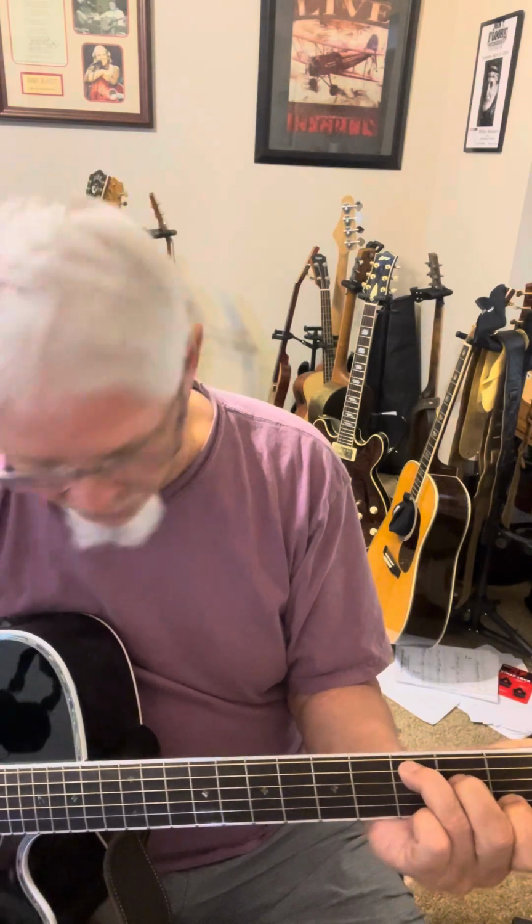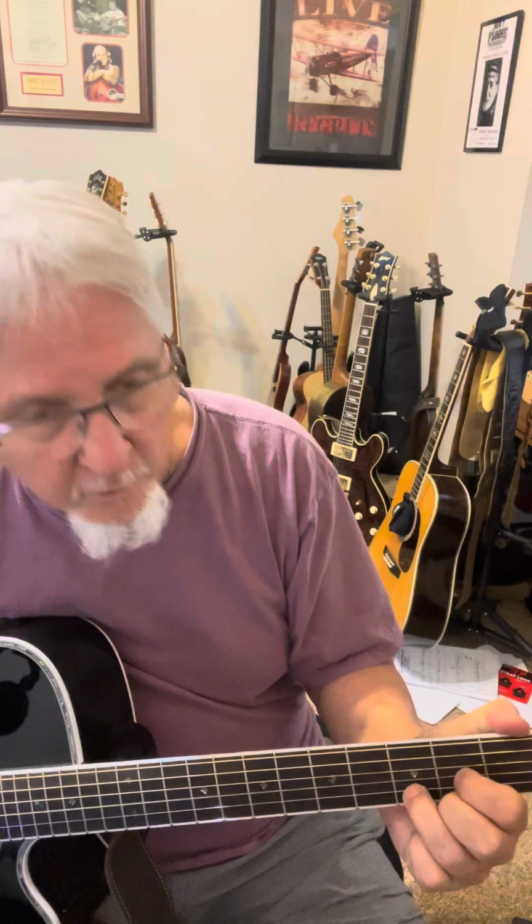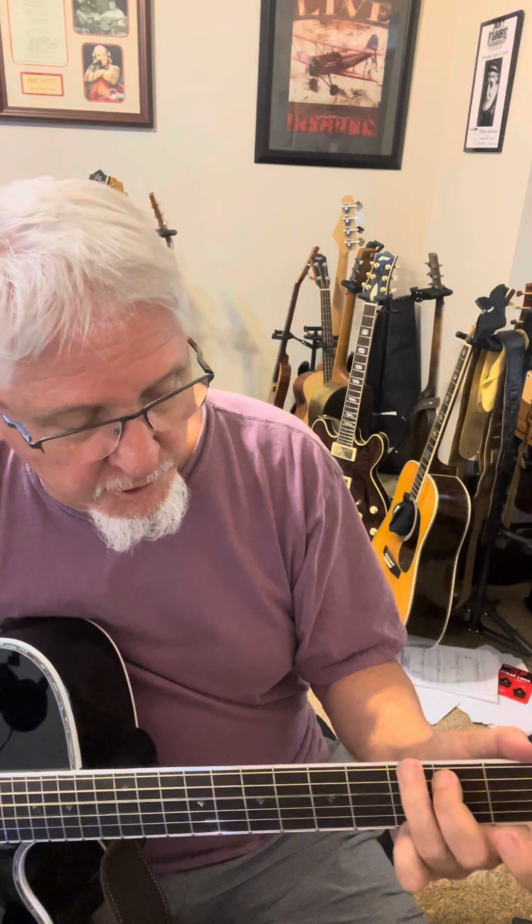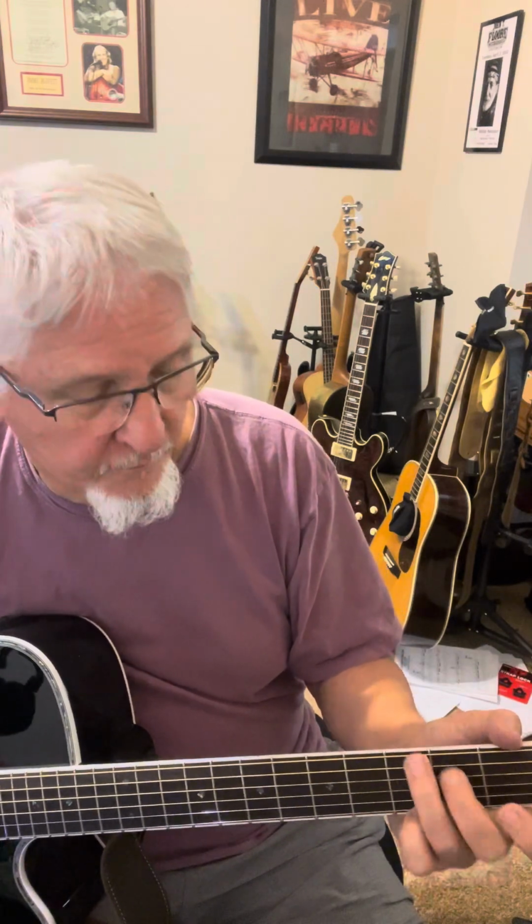And then after C is D, which is also going to be a major chord. That's the next note in the scale. And that's your D chord. So G, C, and D, you'll hear over and over and over again for the rest of your life.